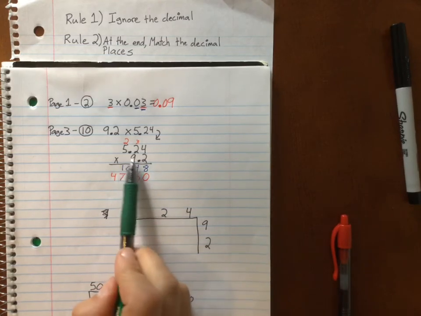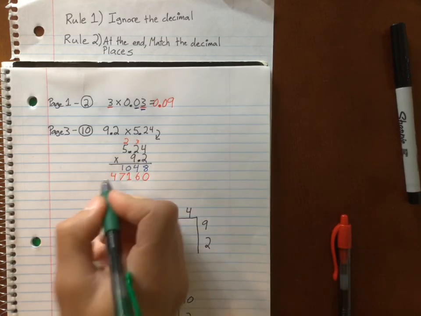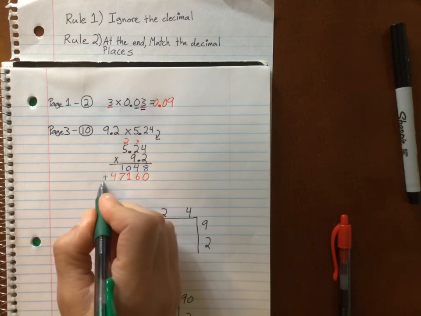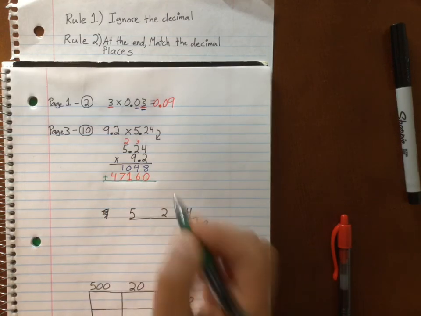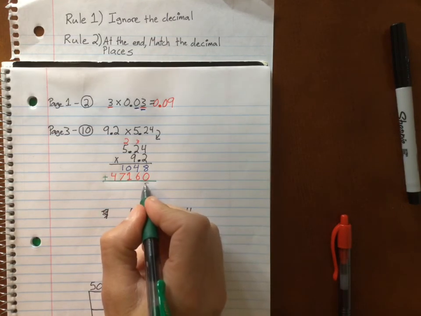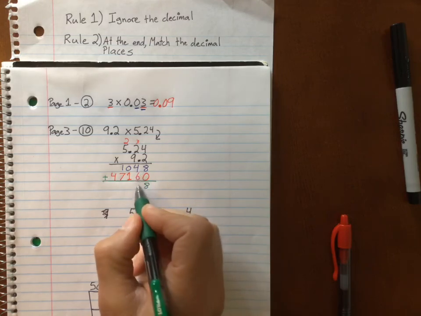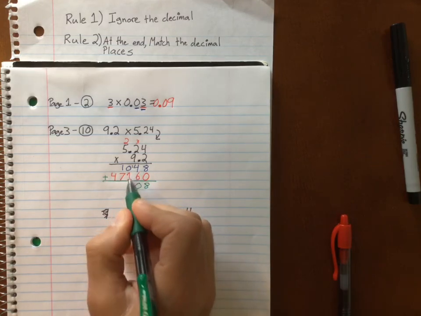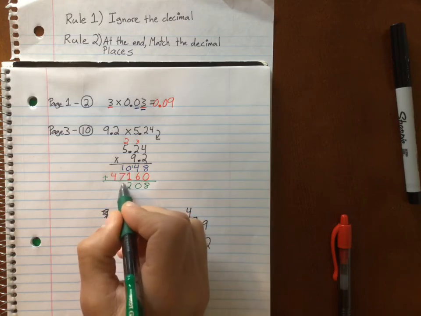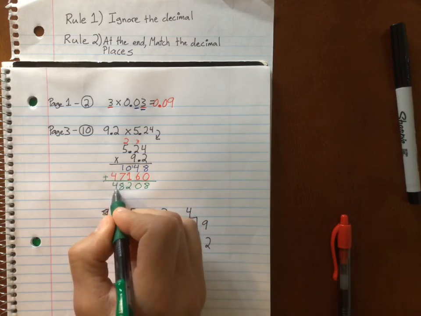Our final step here, because we've now multiplied all the factors together, is to add our two partial products. So 8 plus 0, that gives me 8. 4 plus 6 gives me 10. 1 plus 1 is 2. 1 plus 7 is 8. 4 plus nothing is 4.